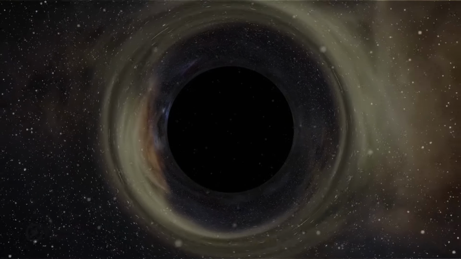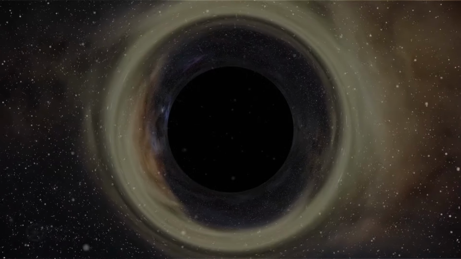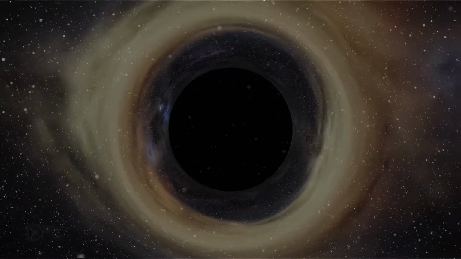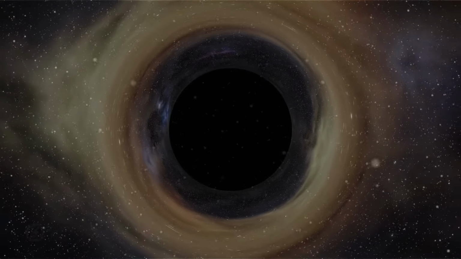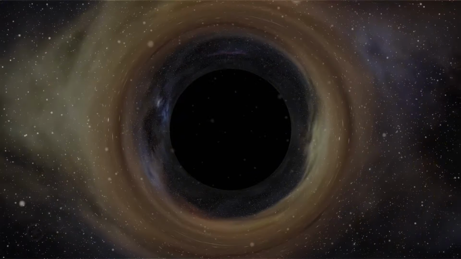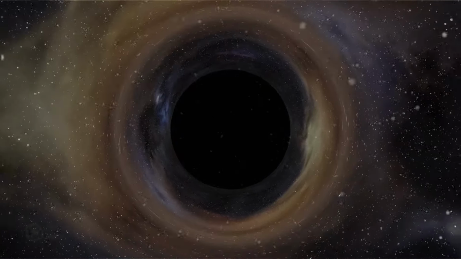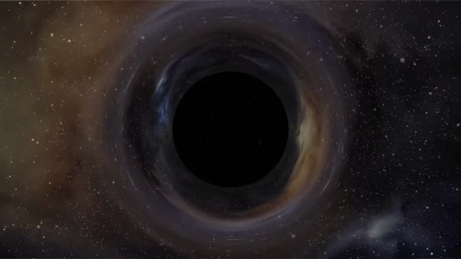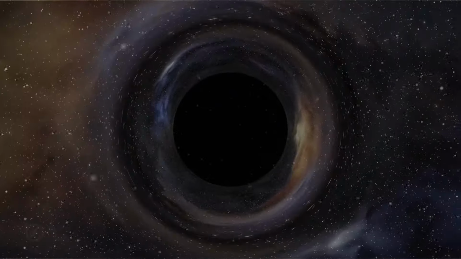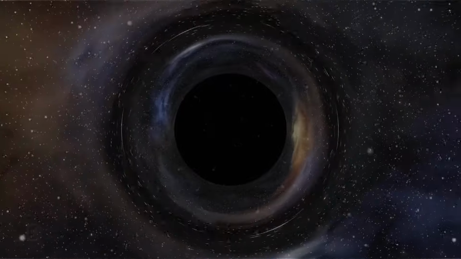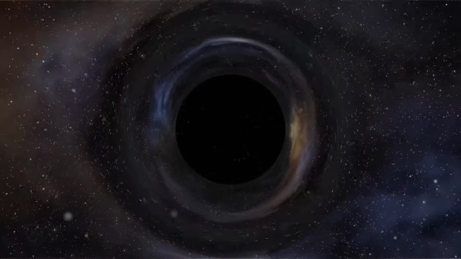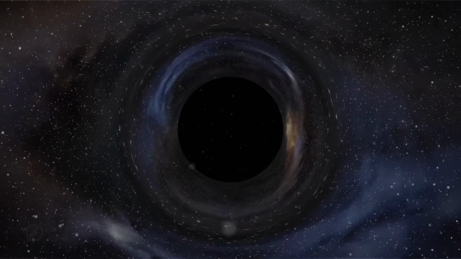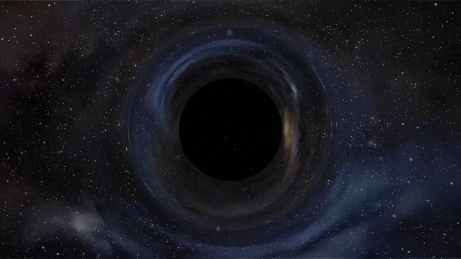These extreme environments are not chaotic in the ordinary sense. They follow precise physical laws, particularly those of magnetohydrodynamics, which describe how magnetic fields interact with hot, ionized gas or plasma. As the plasma orbits, magnetic fields become twisted and amplified, sometimes reconnecting explosively to release energy. These processes drive turbulence and can channel material into narrow, focused streams that escape along the black hole's rotational axis.